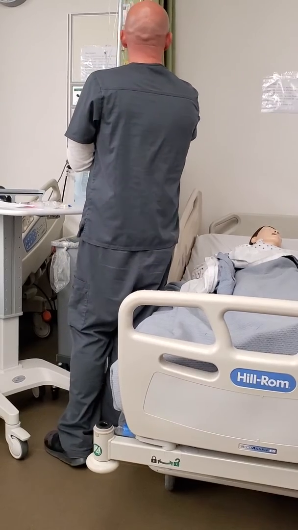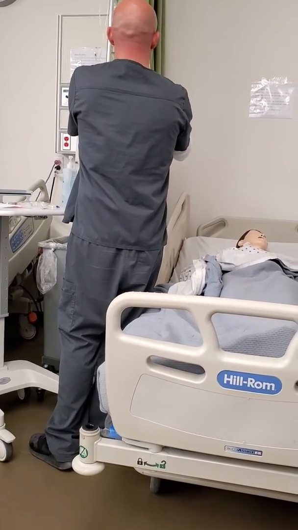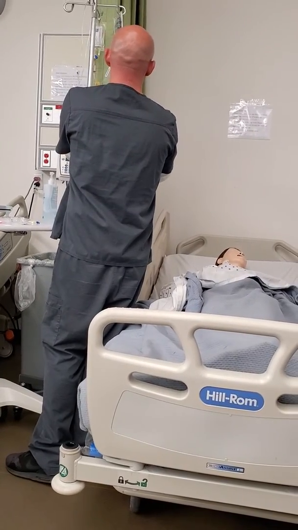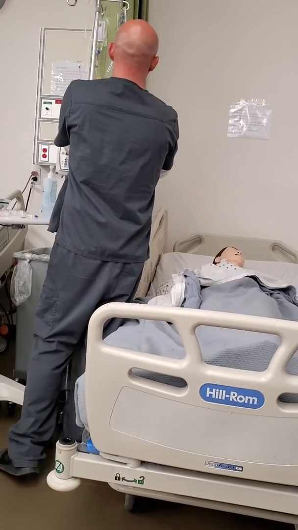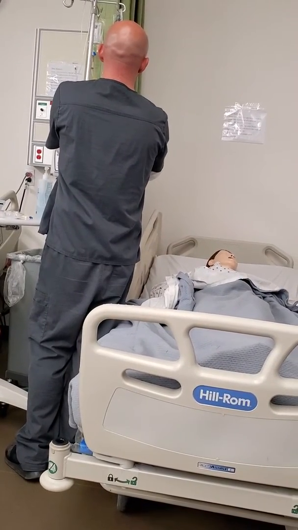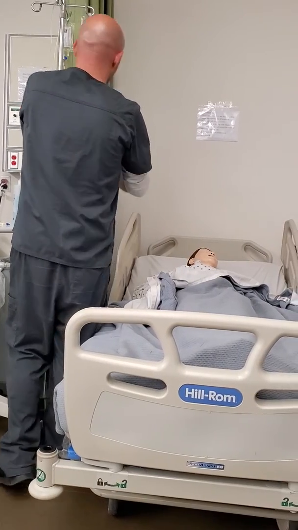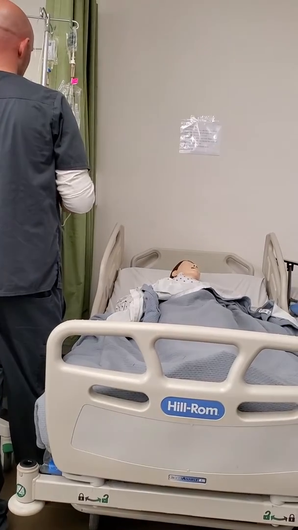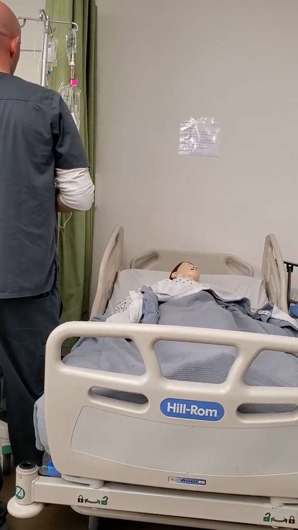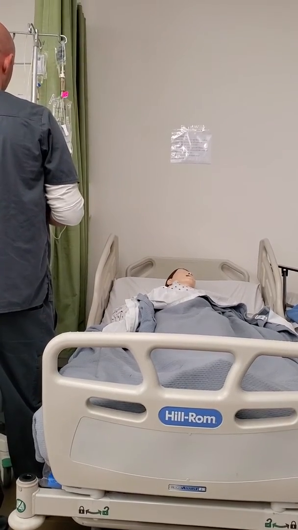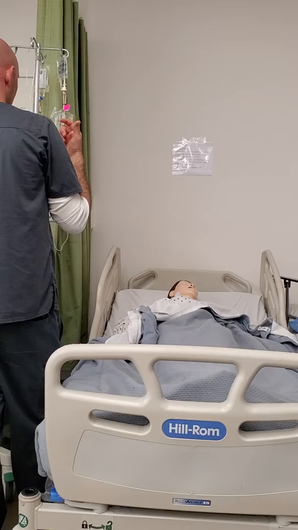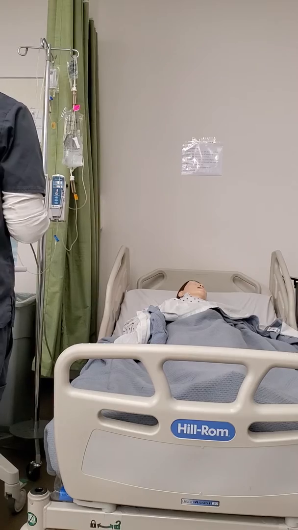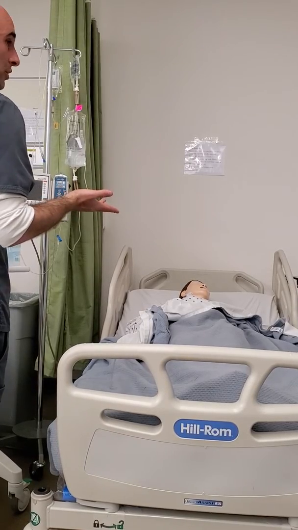I have to check the primary solution, and this was hung 3/7/19. How long's it good for? 24 hours. This is terrible. This is not good. This is well beyond 24 hours. So in this situation, it's been hanging for a week. I would have to get rid of this bag and get another bag of normal saline, which is what I will do.